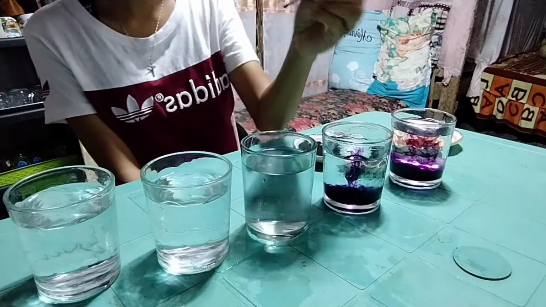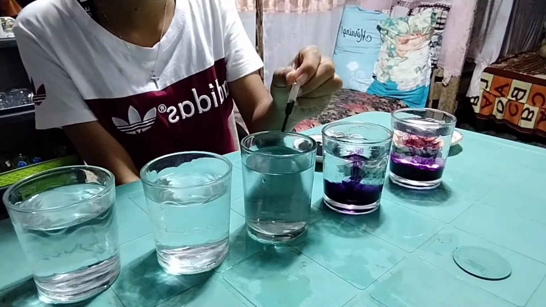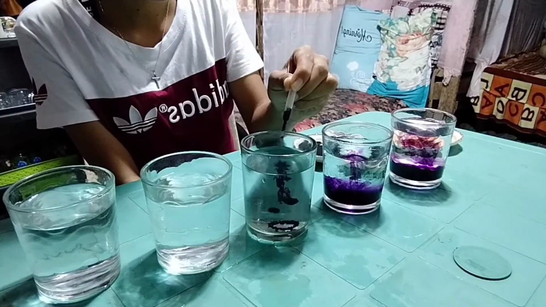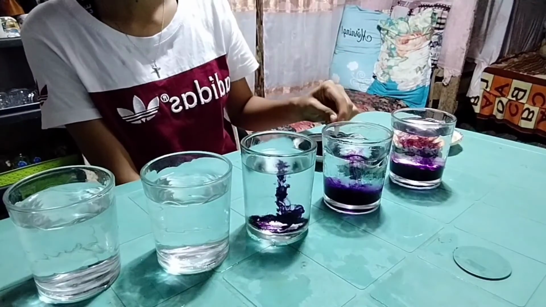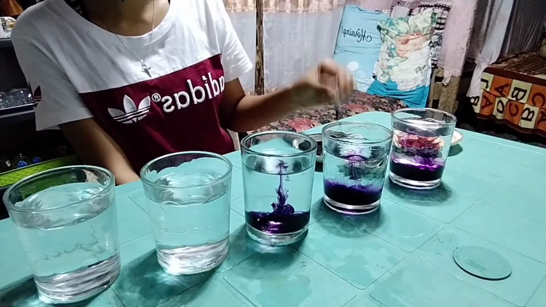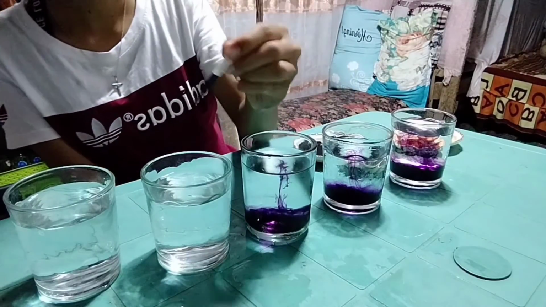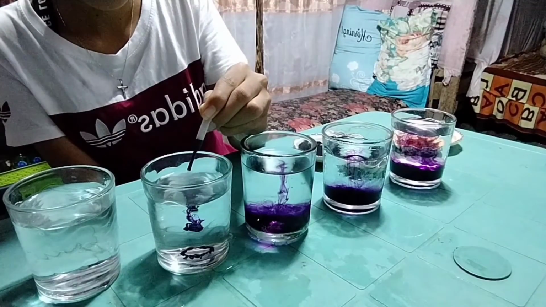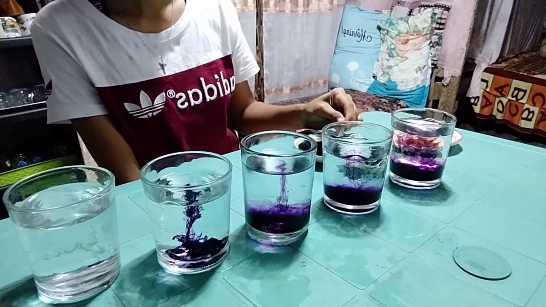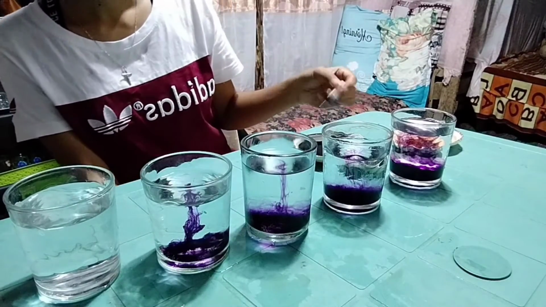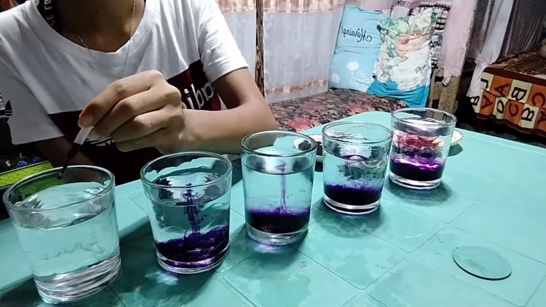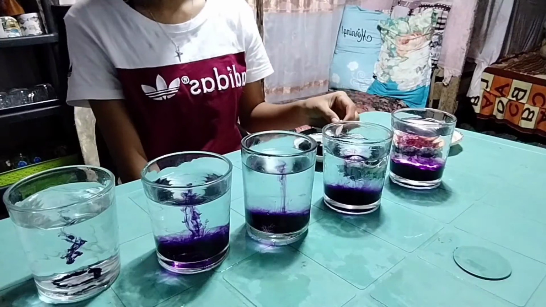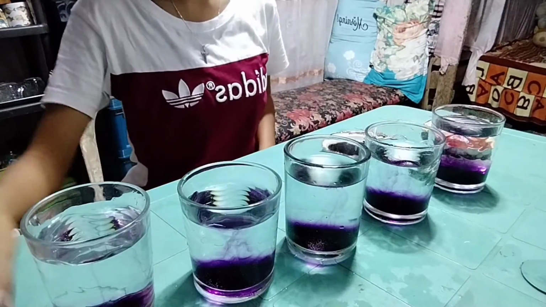And also, for cup number 3, we should add 3 drops of food coloring. And for the 4th cup, we should add 2 drops of food coloring. And the cup number 5, you should add 1 drop of food coloring. After that, we should stir it.